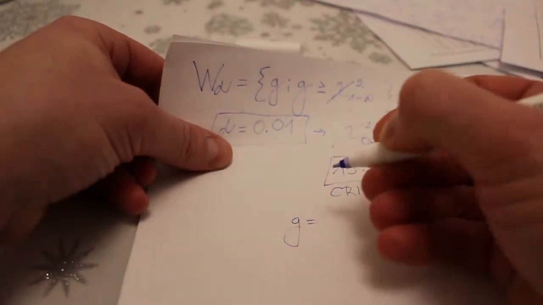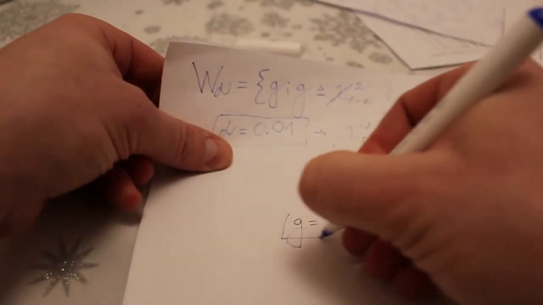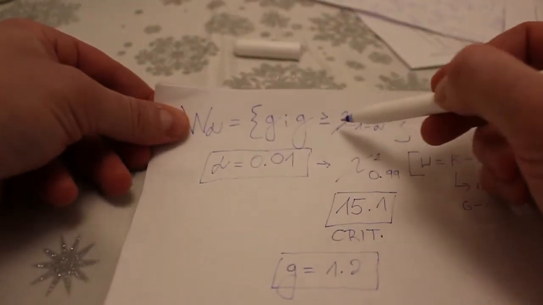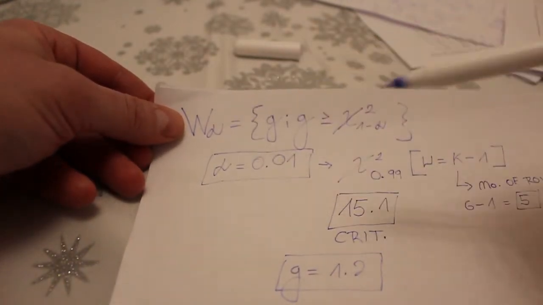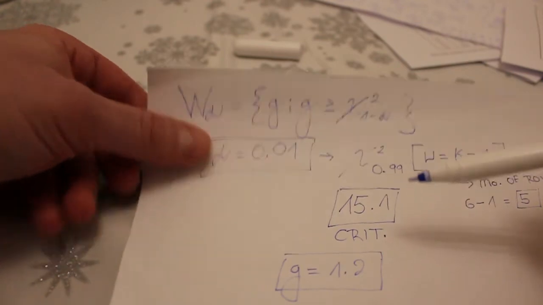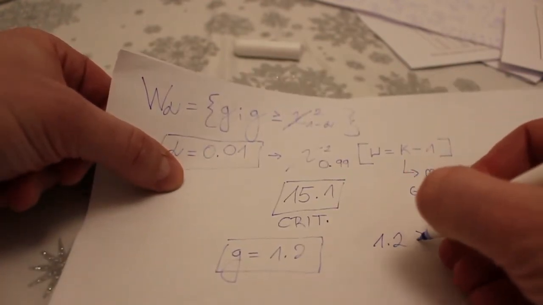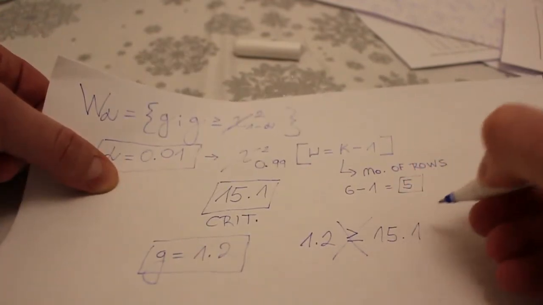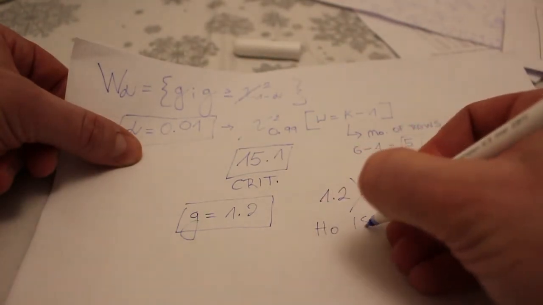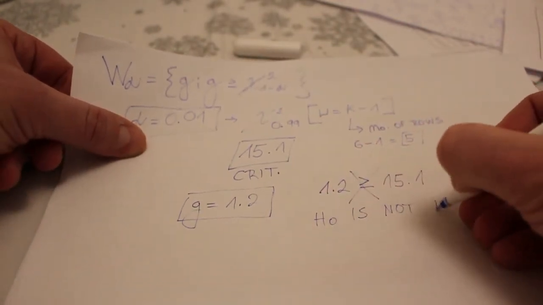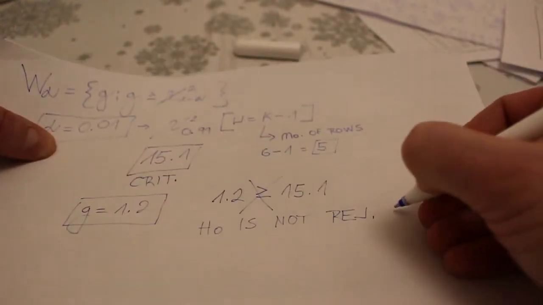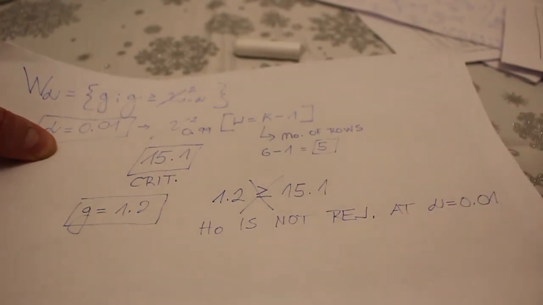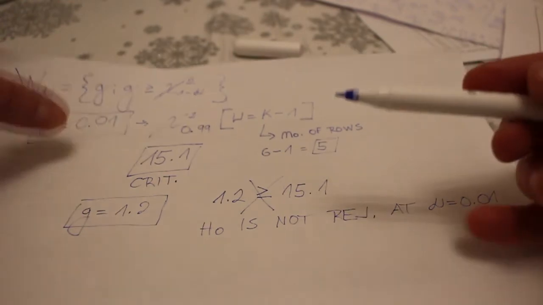Our G is equal to 1.2. Yes. If this inequality is valid, we enter to the rejection region and we must reject zero hypothesis. It's not true. Yes. 1.2 is not higher or equal to 15.1, so H0 is not rejected. Yes, is not rejected at alpha equal to 0.01, 1% significance level. Yes, so what it means?